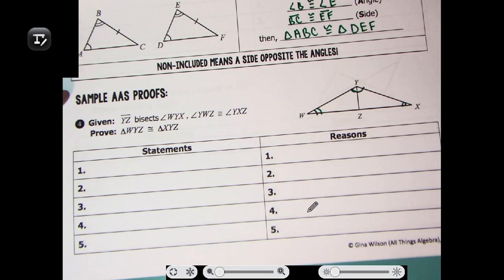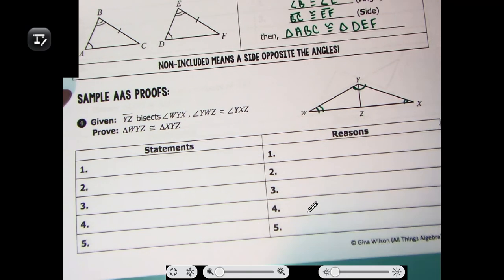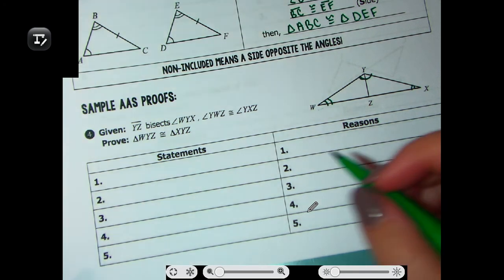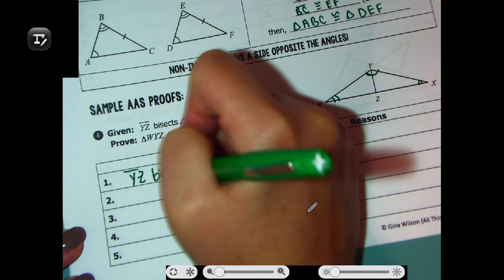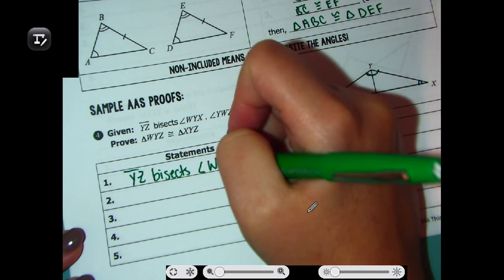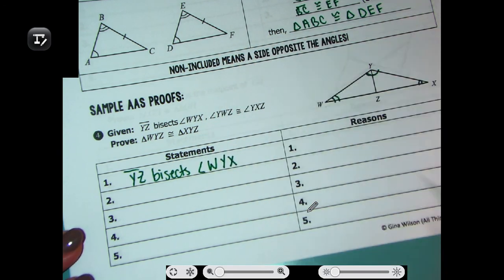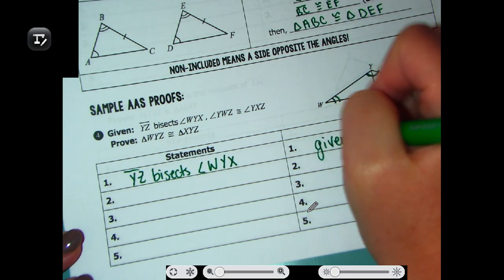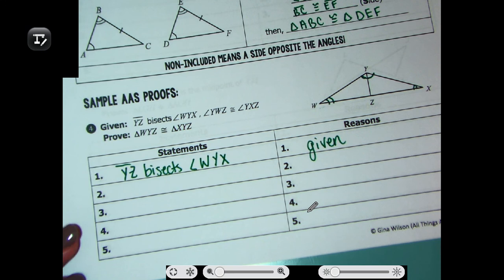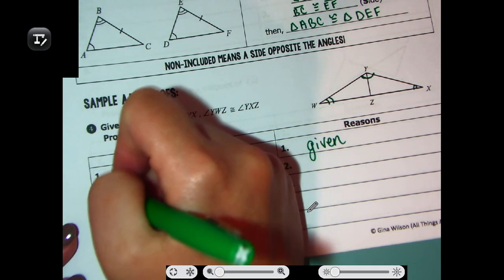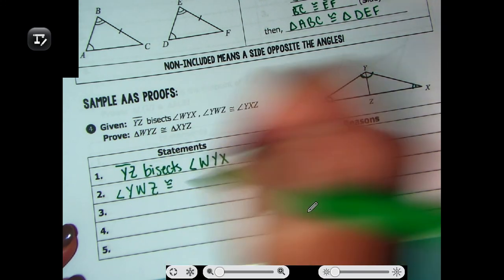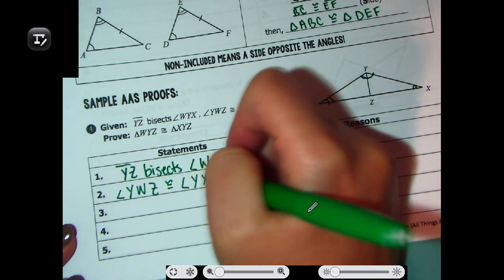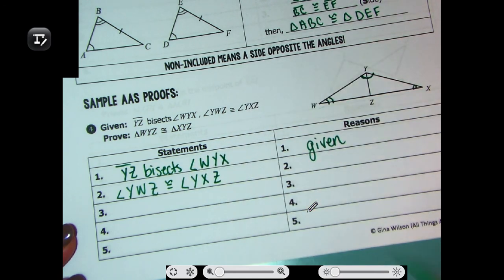Okay, so let's start writing down our given information here. The first thing that was given to us is that YZ bisects angle WYX, and that was given. So always start with the given information. Next thing that was given is that angle YWZ is congruent to angle YXZ, and that was also given.